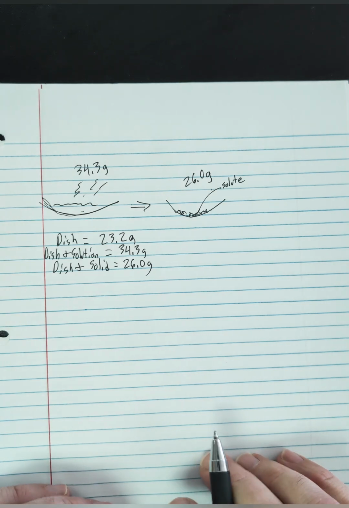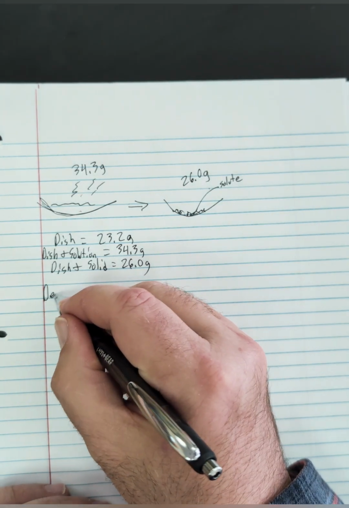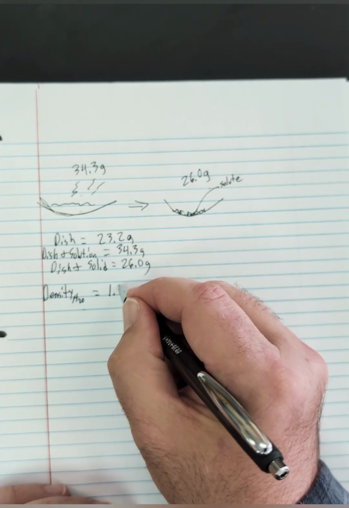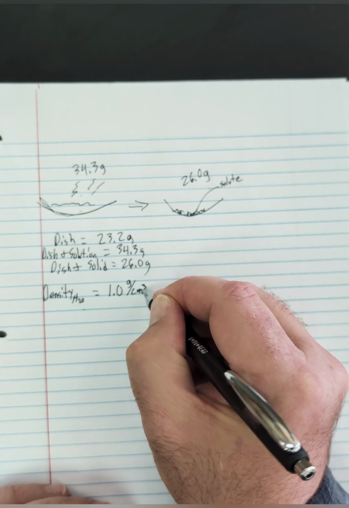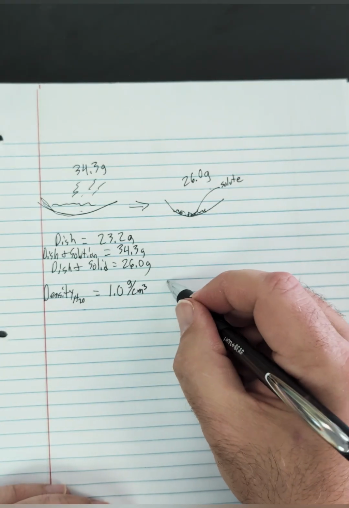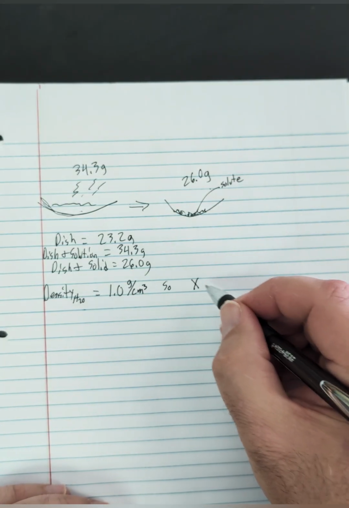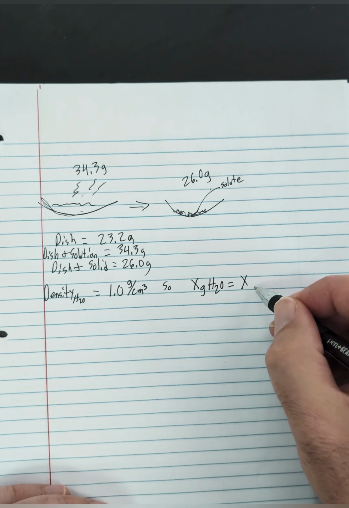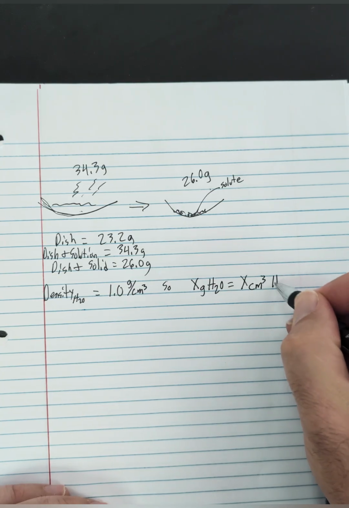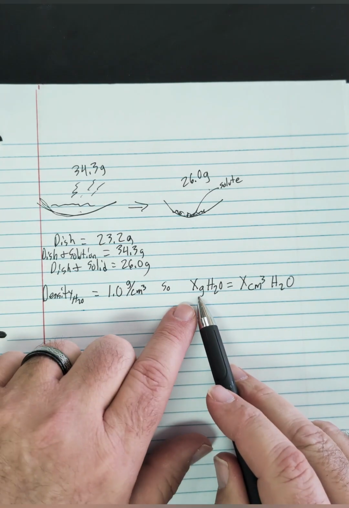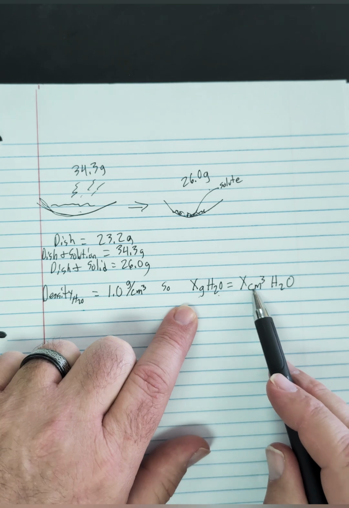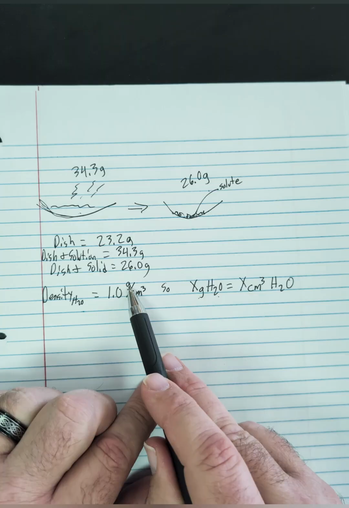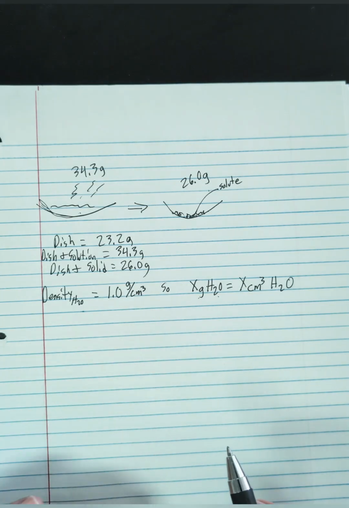Right, and we know the density of water is equal to 1.0 grams per cubic centimeter. So we know that the grams of H2O is equal to the volume of H2O. All right, so if we have 5 grams of H2O, then we have 5 cubic centimeters of H2O because it's a 1-to-1 ratio.